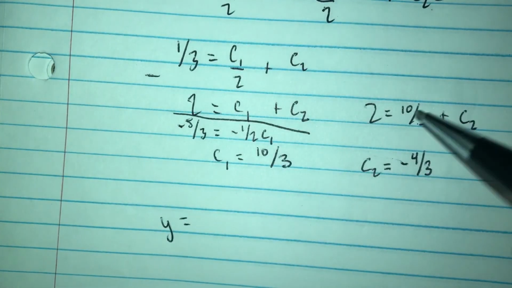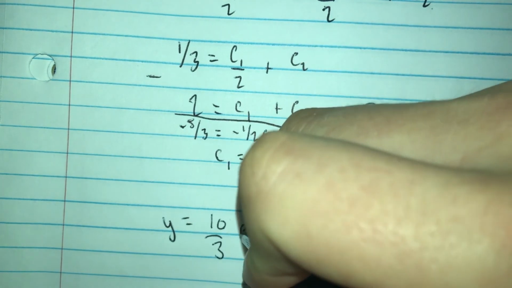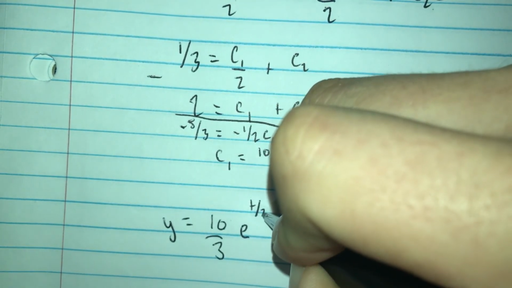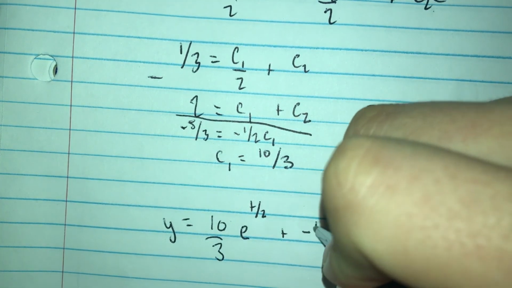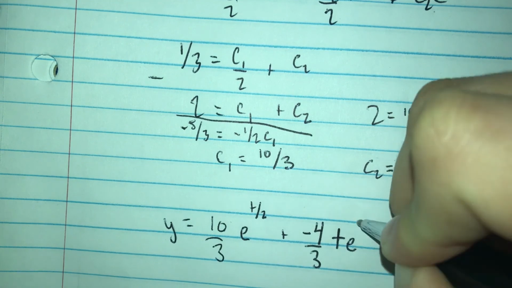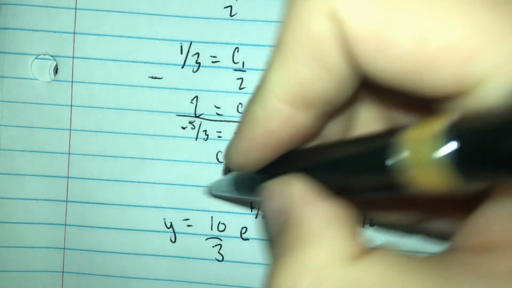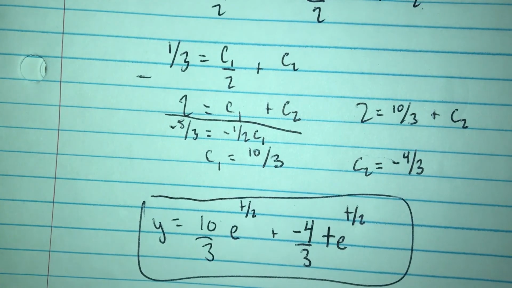So we can go back to our general solution and plug it in. We're going to have y is equal to c1, which is 10 over 3, e to the t over 2, plus c2, which is negative 4/3, and then don't forget the t, e to the t over 2. And that is our specific solution with the initial conditions.